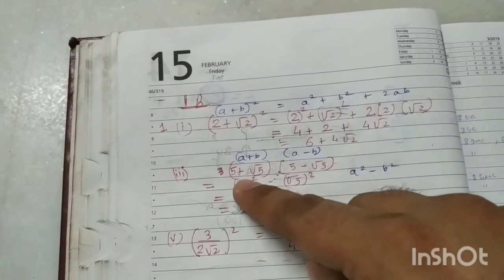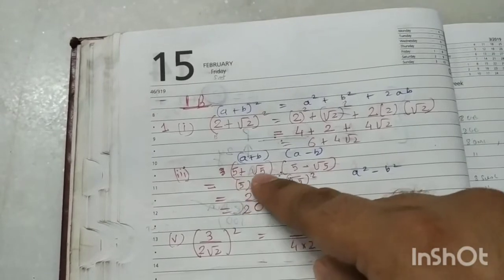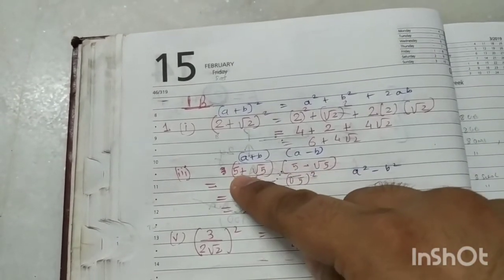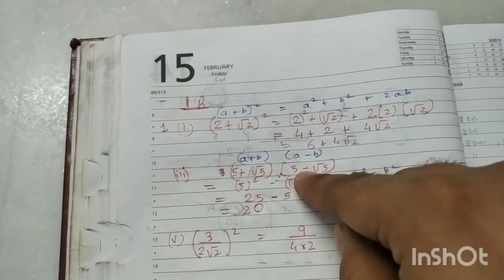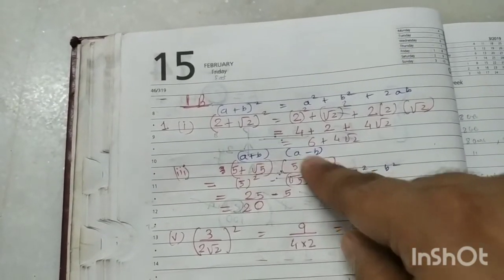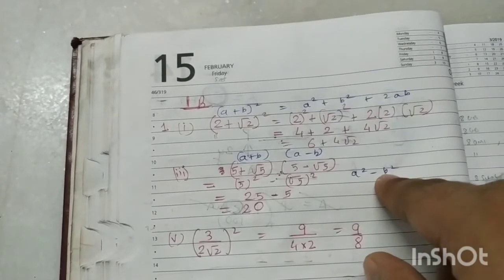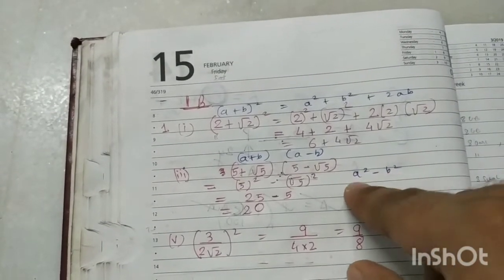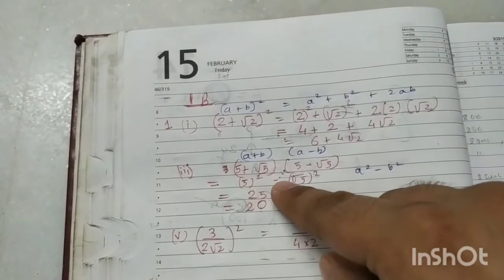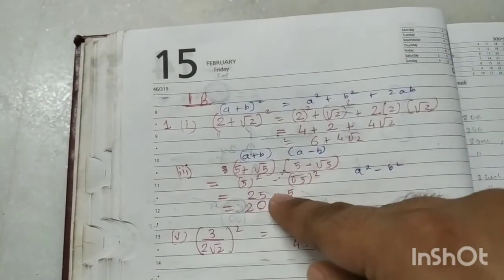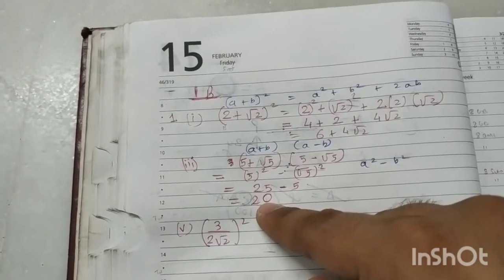Now in Roman number 3, it is of the format a plus b, a minus b, because I see that the first terms are same and the second terms are same, only the signs between them are different in the brackets. And the formula for this is a square minus b square. That is totally different from a minus b the whole square. So here a squared minus b squared, and if I solve it, I get a rational number.